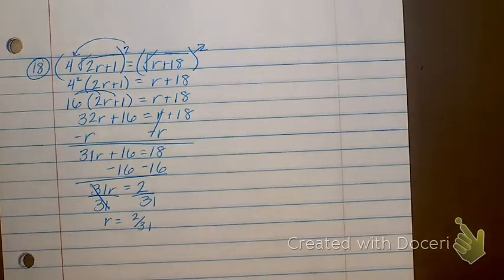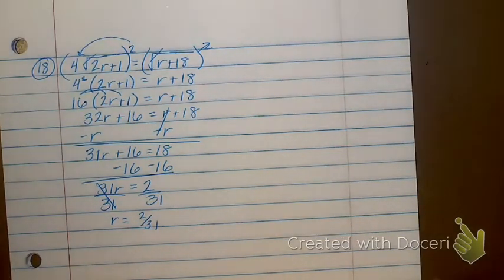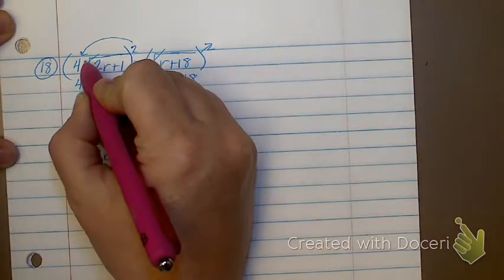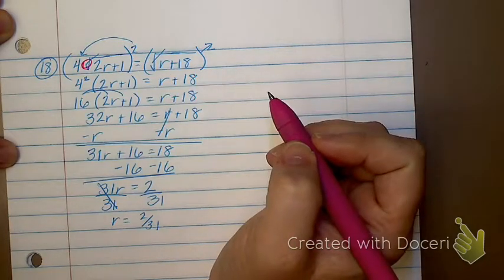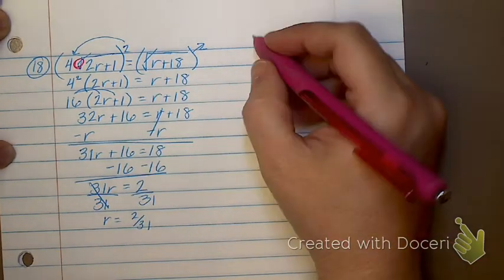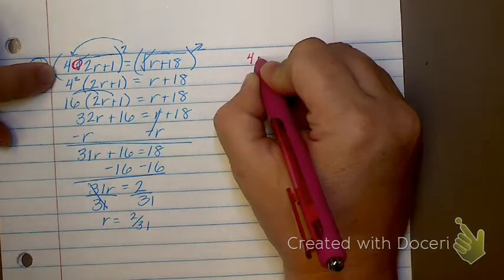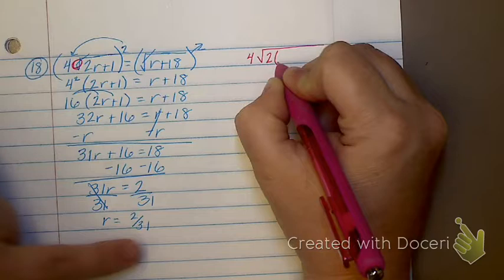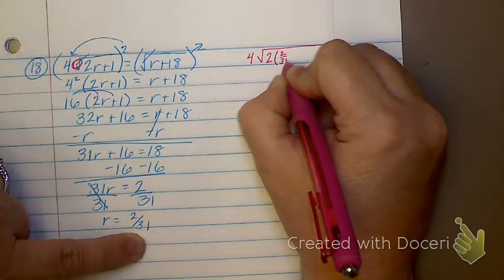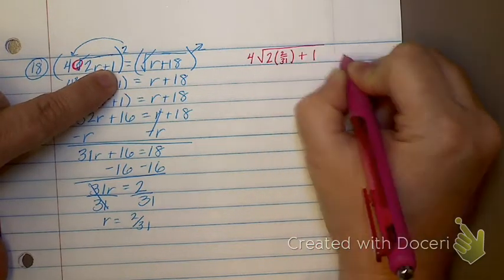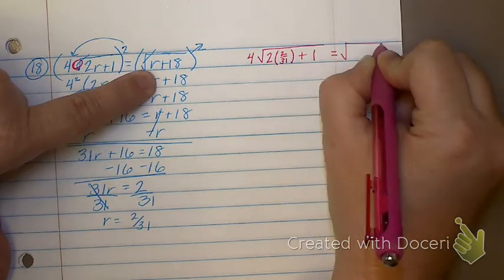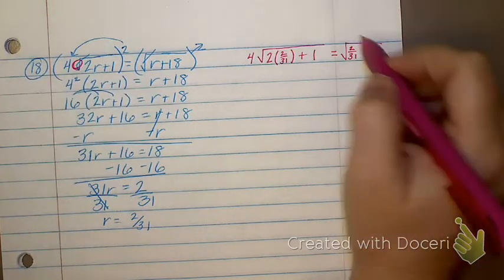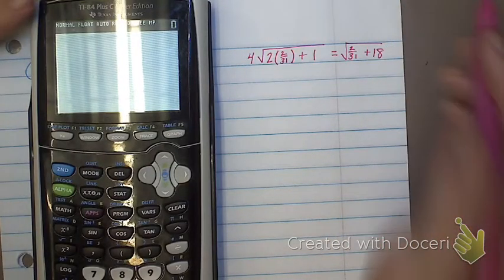Remember, when do I need to check my answers? I need to check my answers when, I'm going to change colors just so it doesn't match, when we have an even index. No index written means it's an index of 2, so I do need to check my answers. So I'm going to check and see, does 4 times the square root of 2 times r, which I'm saying is 2 over 31, plus 1, equal the square root of 2 over 31 plus 18? I'm going to do this on my calculator because it's going to get ugly.